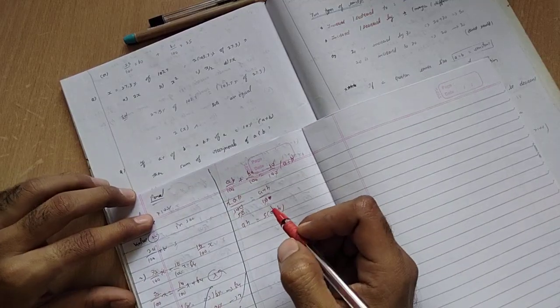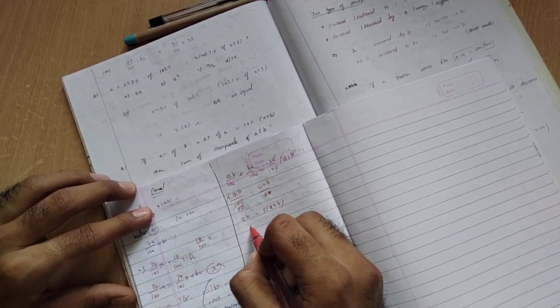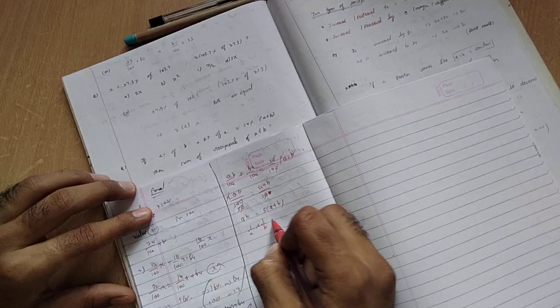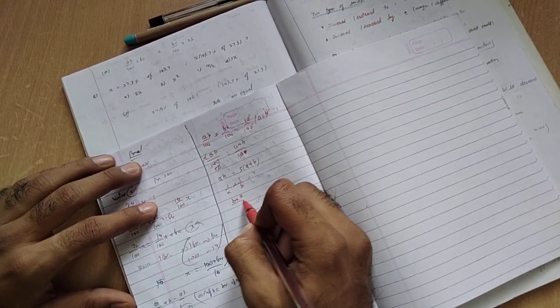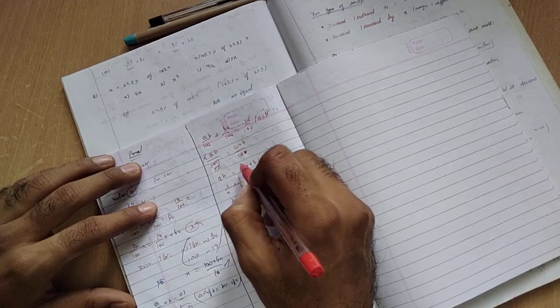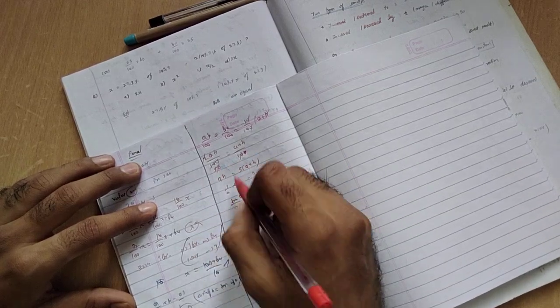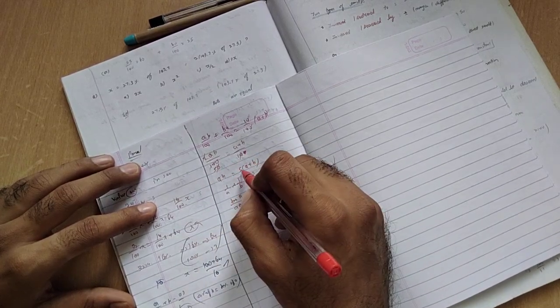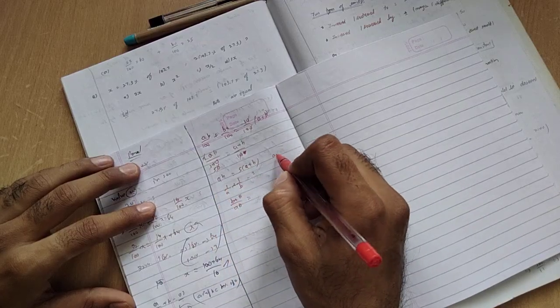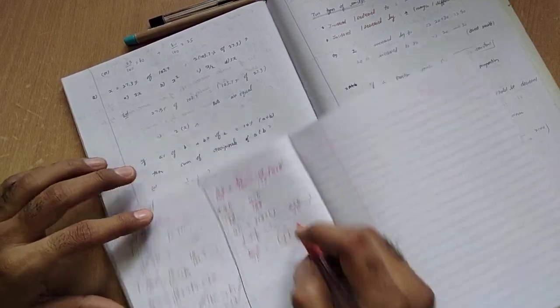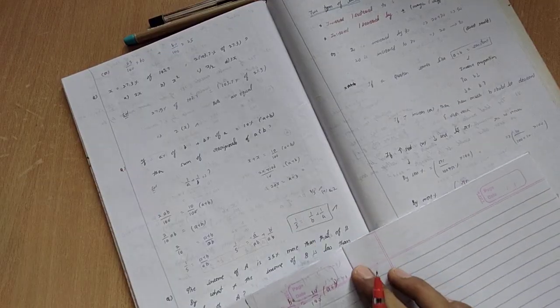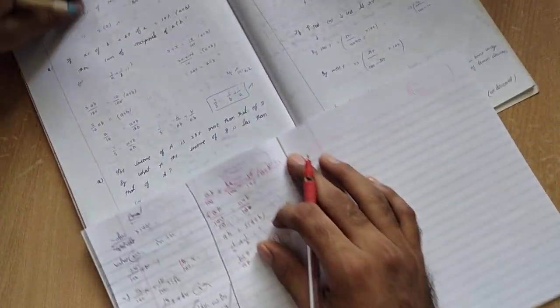They are asking for the sum of reciprocals, 1 by a plus 1 by b. That is b plus a divided by ab. Calculate this: a plus b divided by ab equals 1 by 5. So the answer is 1 by 5. Simple thing, so you can go for the next one.